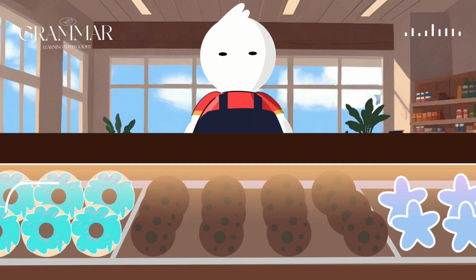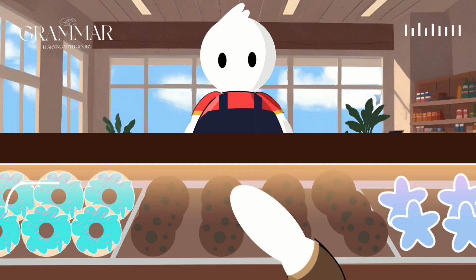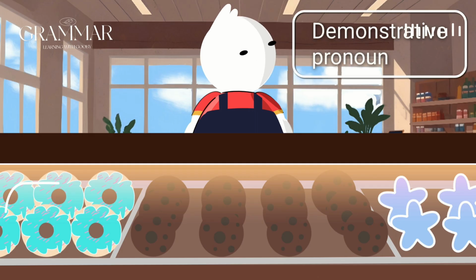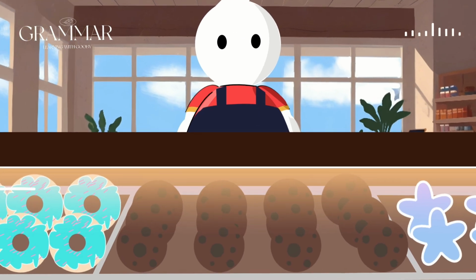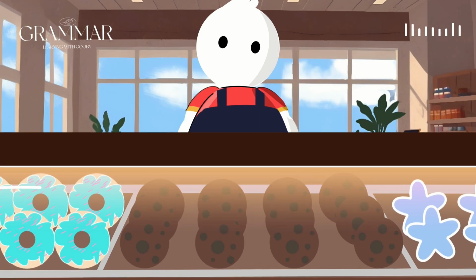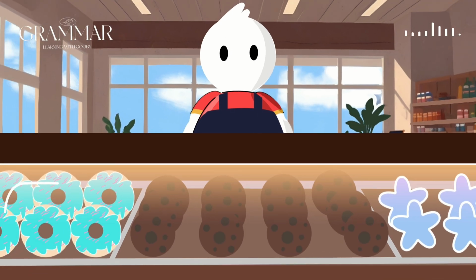And now, if the baker already knows you are talking about cookies, you can simply point and say, "I want that." So in this case, that becomes a demonstrative pronoun. It completely swallows the word cookie and stands in its place. The meaning stays exactly the same, but the grammatical structure changes based on whether the noun is visible in the sentence or hidden inside the pronoun. Got it? It's easy, right?